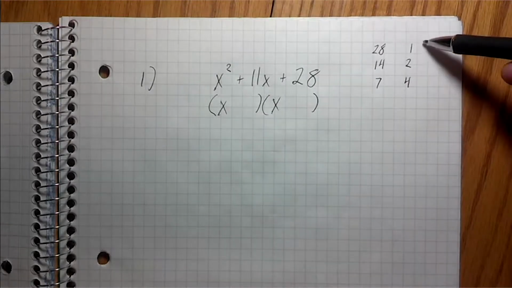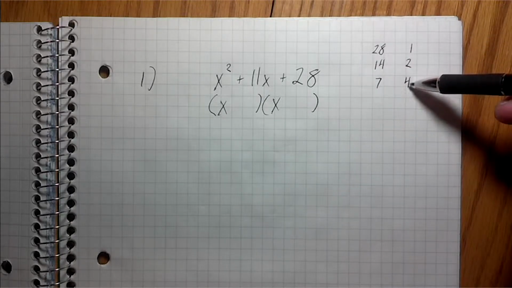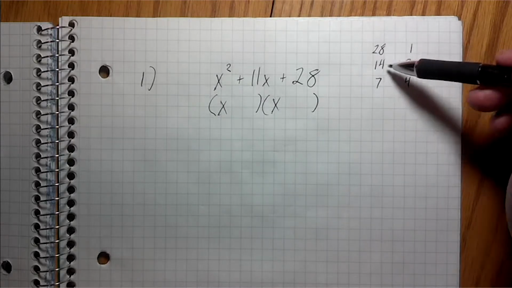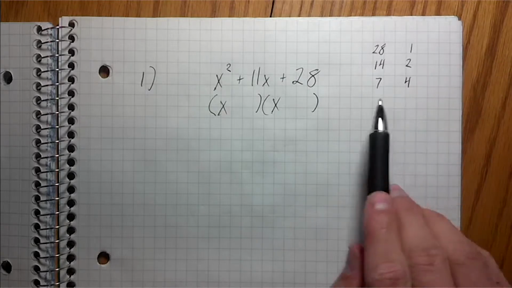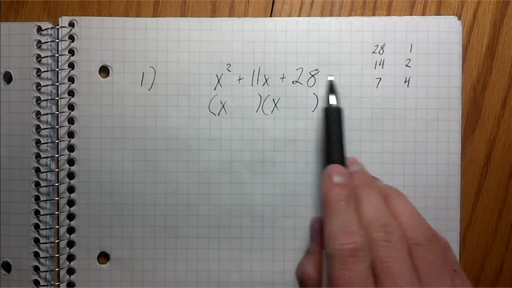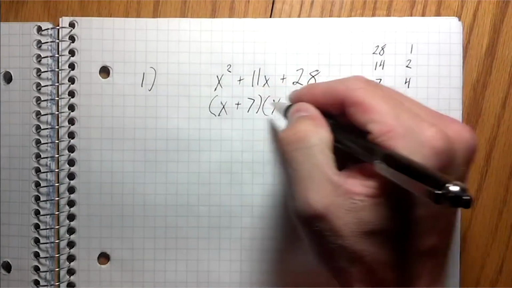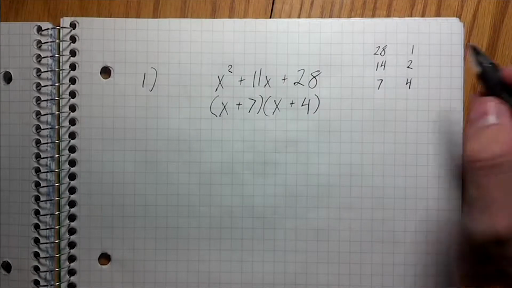So tell me which one of these pairs of numbers, 28 and 1, 14 and 2, or 7 and 4, would satisfy that condition. 28 and 1 wouldn't work because that would give you 29. 14 and 2 wouldn't work, that would give you 16. So it has to be 7 and 4, because 7 plus 4 is 11, and 7 times 4 is 28. So that's why I'm going to put a positive 7 and a positive 4 right here. So I'm done. That's my answer, right?